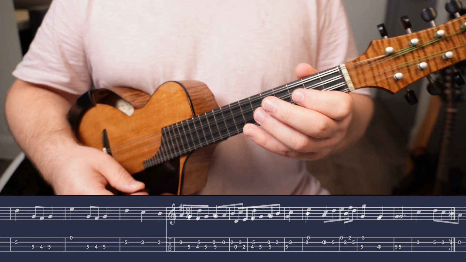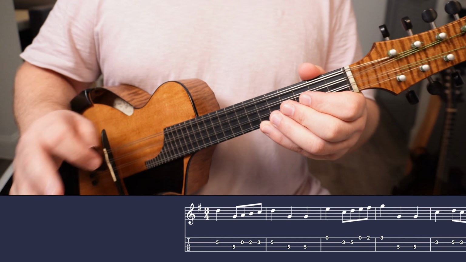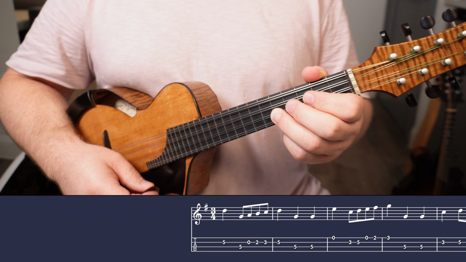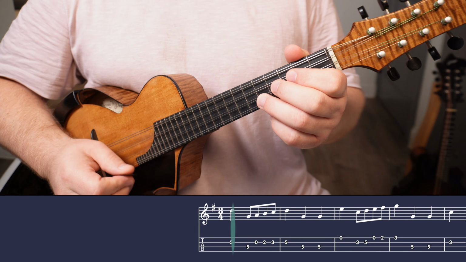Let's take this from the top. We'll play it through once, sort of chill without adding much to it, and then we will play it through one more time, adding a little zest.